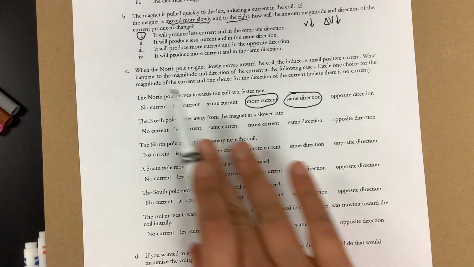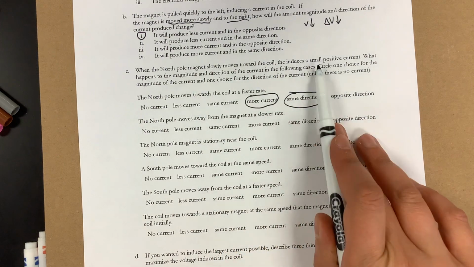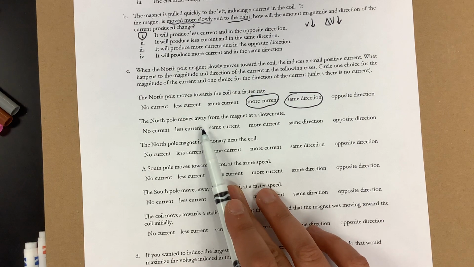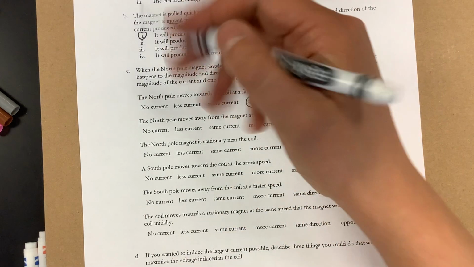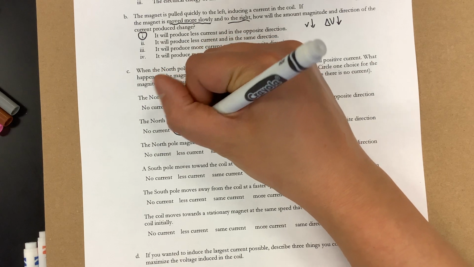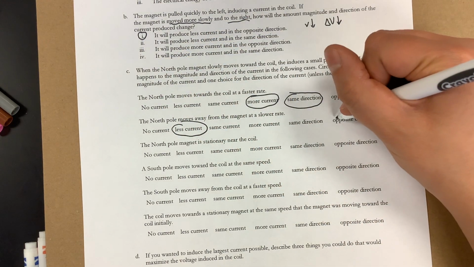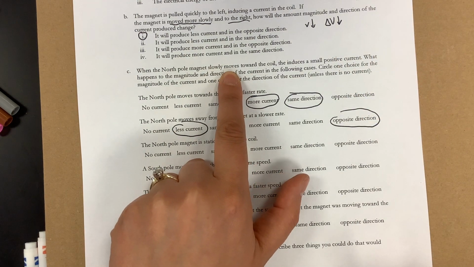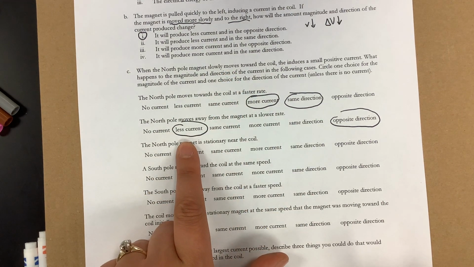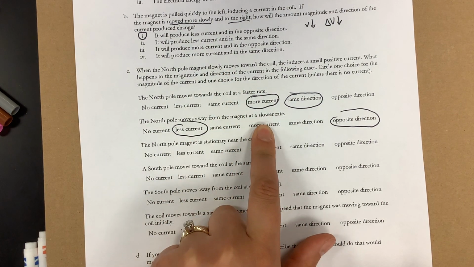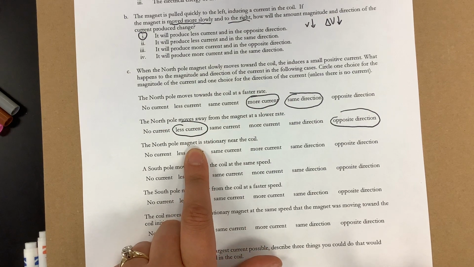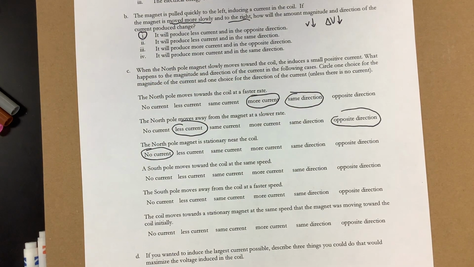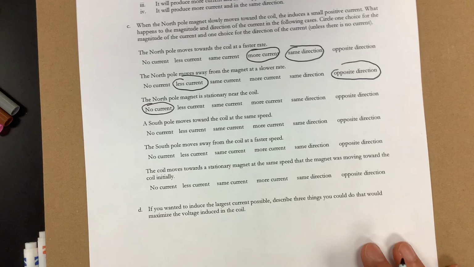So, one more time. The North Pole moves slowly, inducing a small positive current. If I move it away from the magnet, then I should have less current, and in the opposite direction. Because I switched the direction of velocity, I switched the direction of voltage. Because it says there's less speed at a slower rate, I switched the amount of voltage. If it's stationary, you get nothing. No kinetic energy in, no electricity out. Conservation of energy.